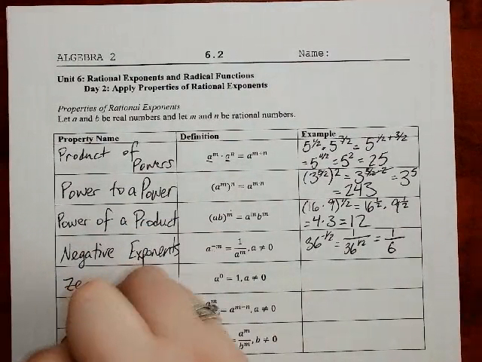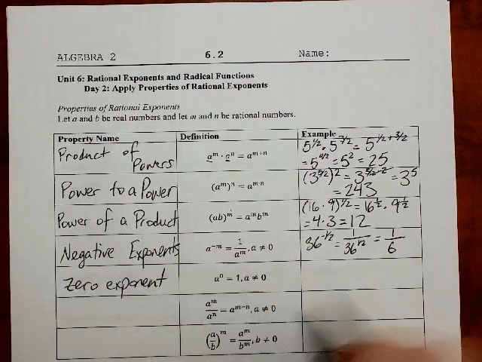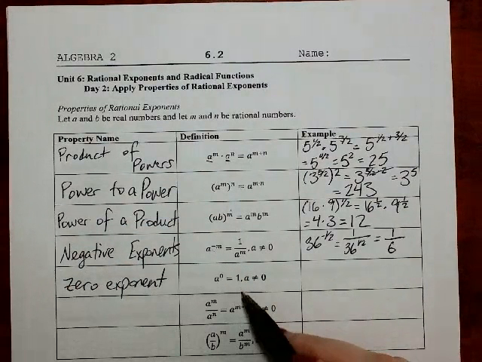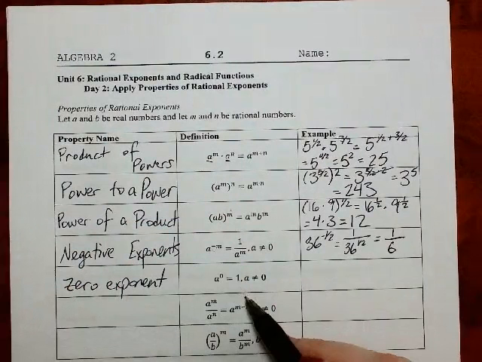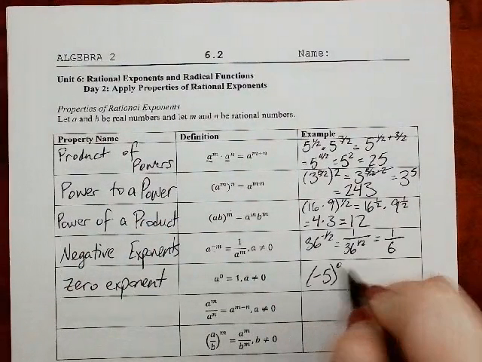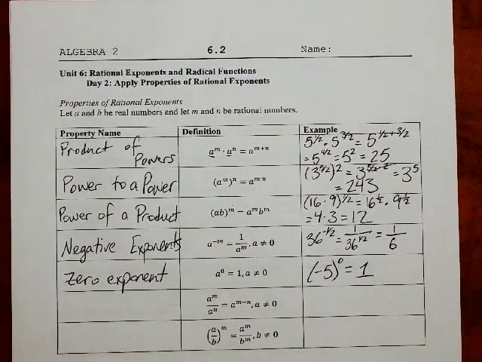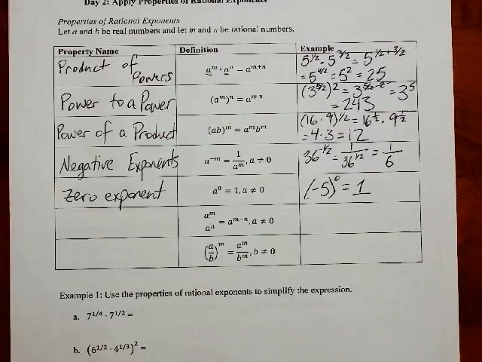Next is zero exponent. Anytime we have an exponent of 0, the answer is 1. So, negative 5 to the 0 power is 1. 500 to the 0 power is 1. 1/2 to the 0 power is 1. Anything to the 0 power is 1.